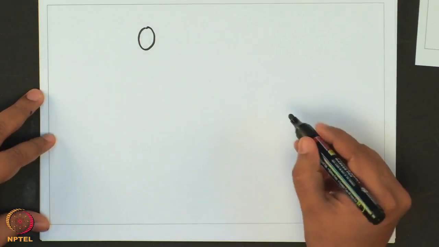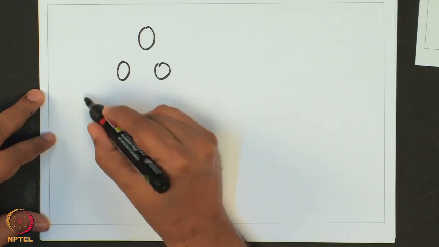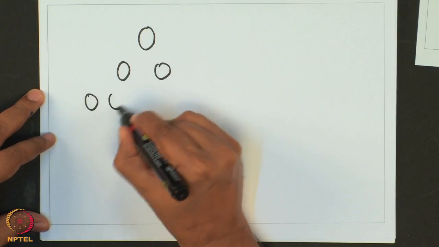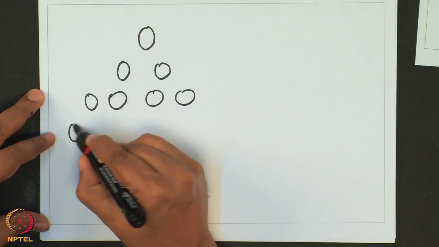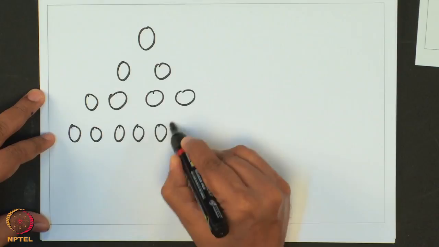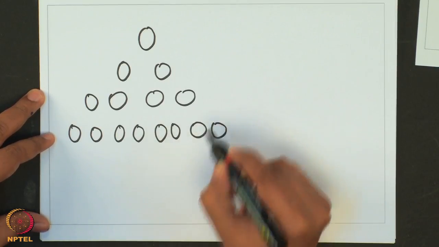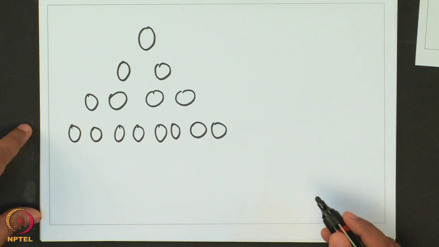We have one cell, this becomes 2, then the 2 becomes 4, and then 4 becomes 8, and 8 would become 16, and so on and so forth.